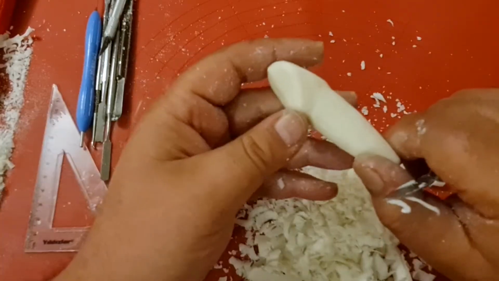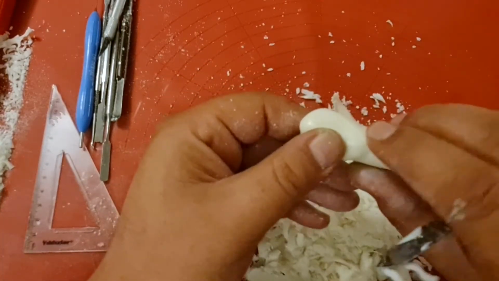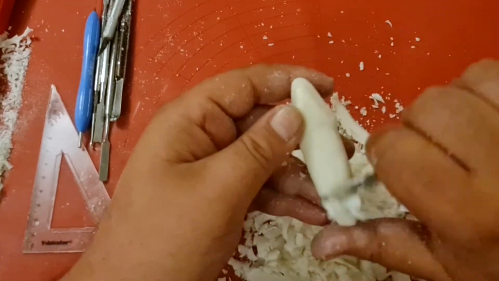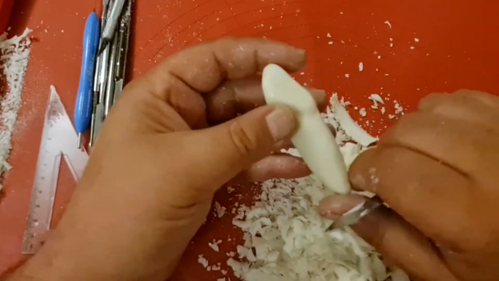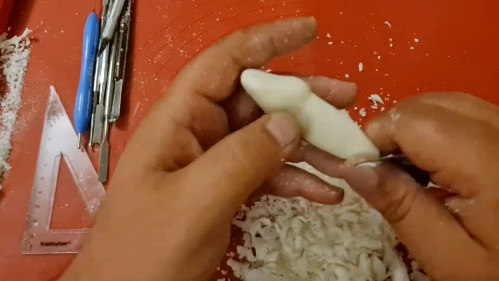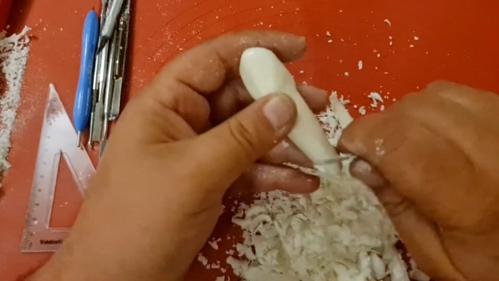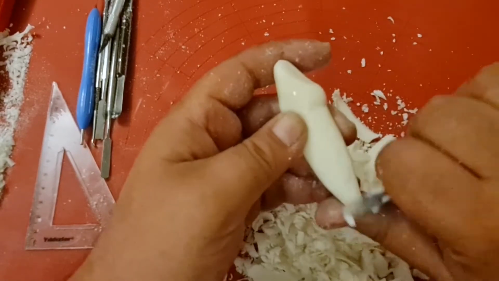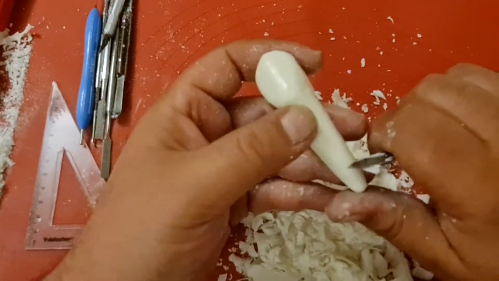Yes, so I will redefine the cervical line again later. I'm now tilting the root apex to the distal side, like this.